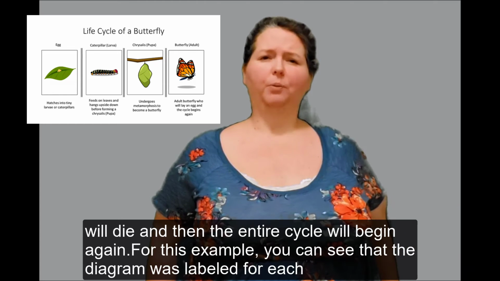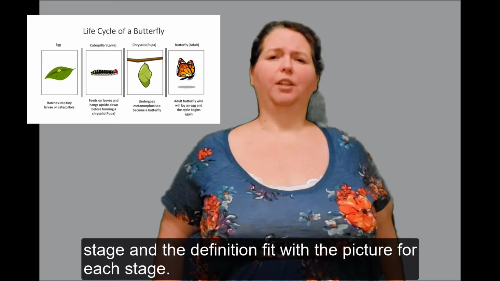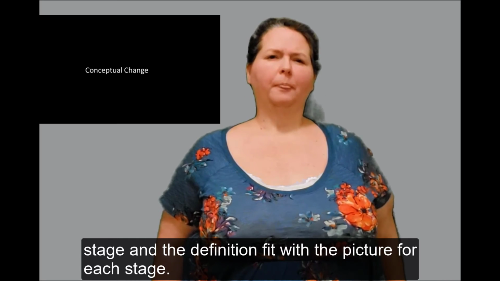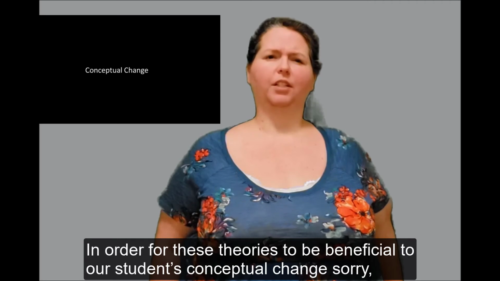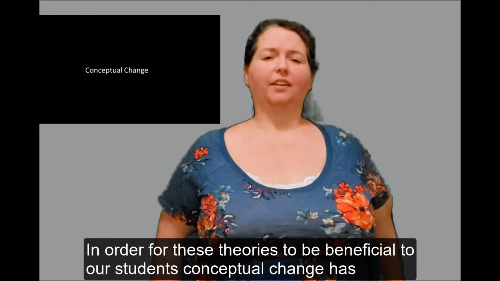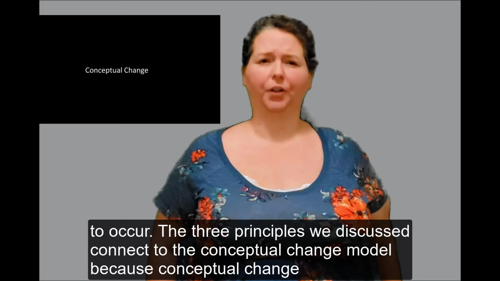For this example, you will see that the diagram was labeled for each stage, and the definition fit the picture for each stage. In order for these theories to be beneficial to our students' conceptual change, conceptual change has to occur.